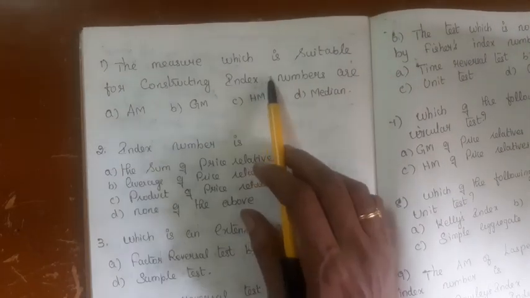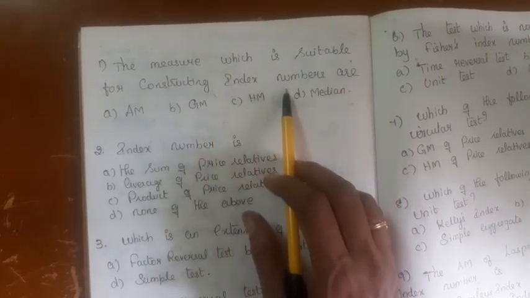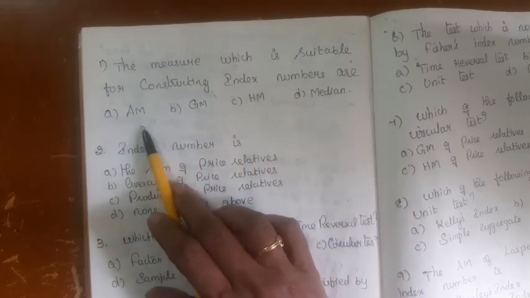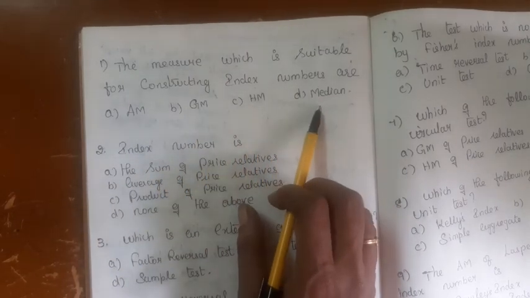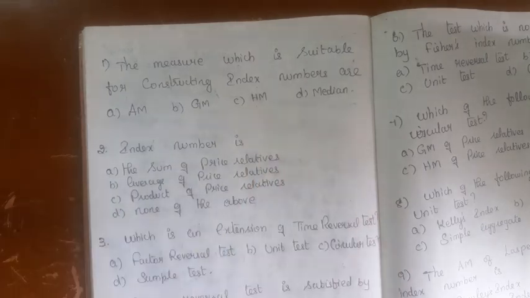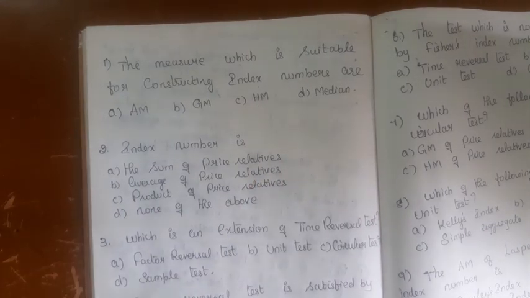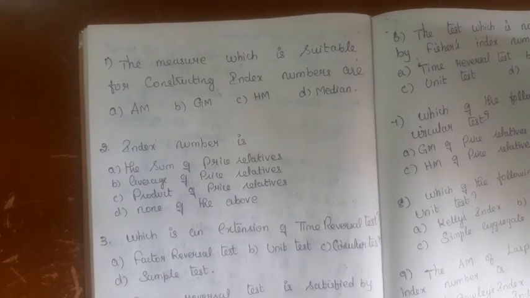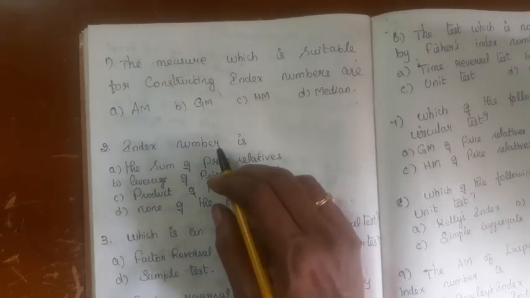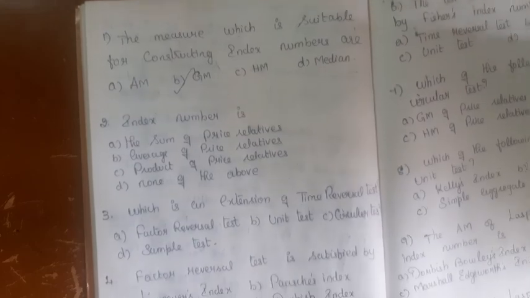The measure which is suitable for constructing index numbers: arithmetic mean, geometric mean, harmonic mean, or median. Geometric mean is generally used to find the average of rates and ratios. It is highly suitable to construct index numbers.